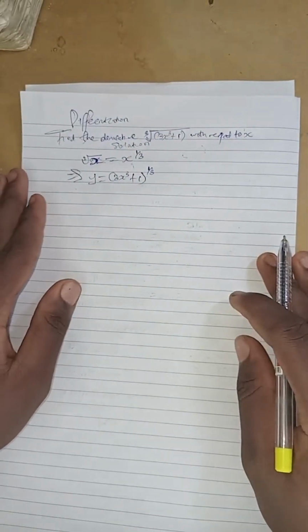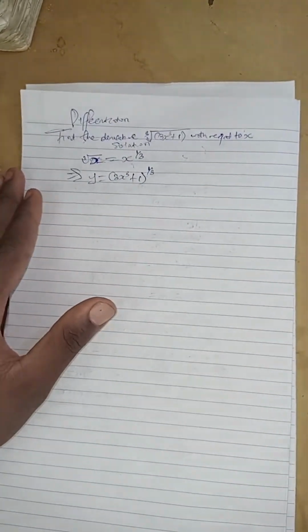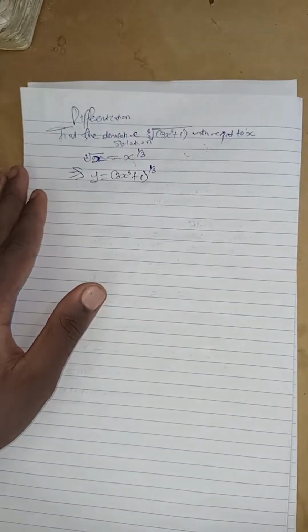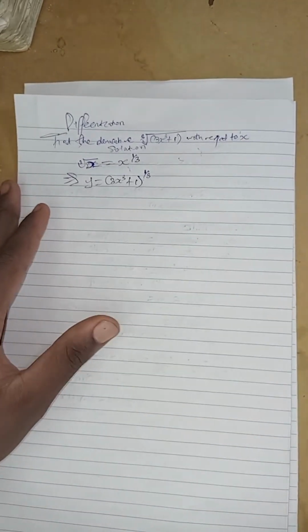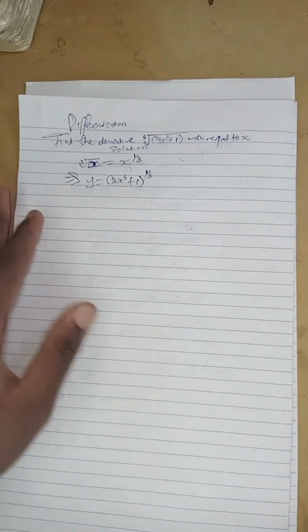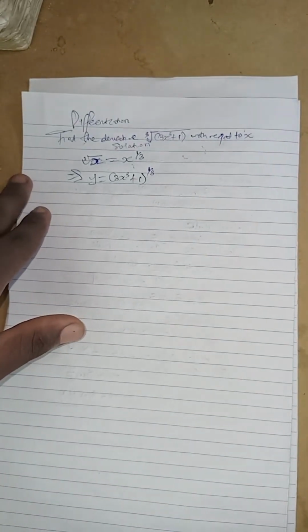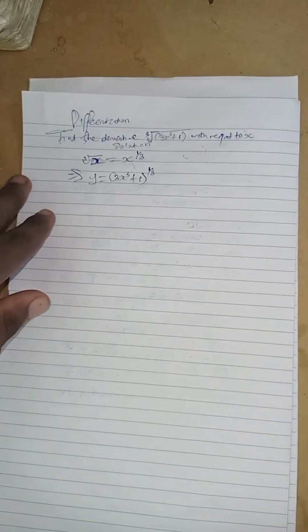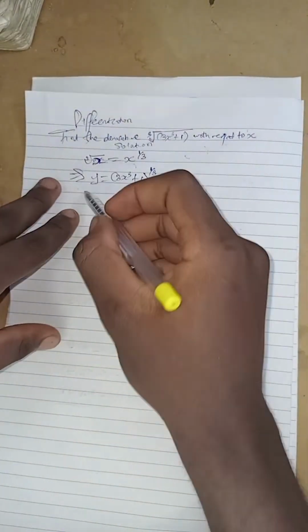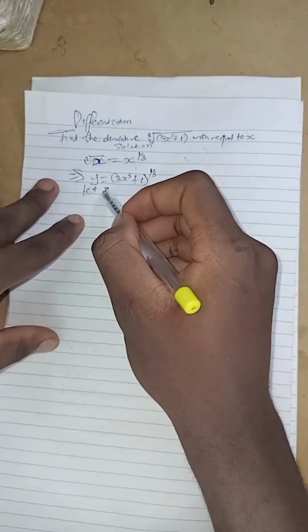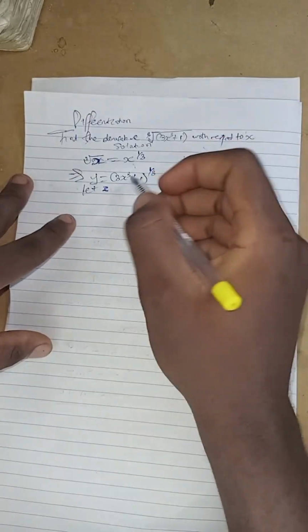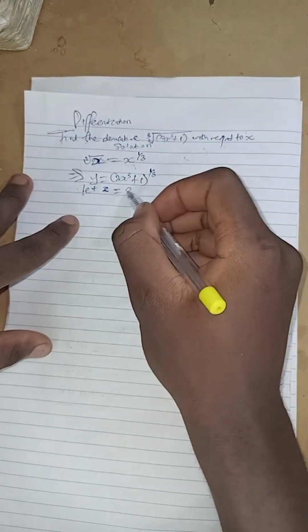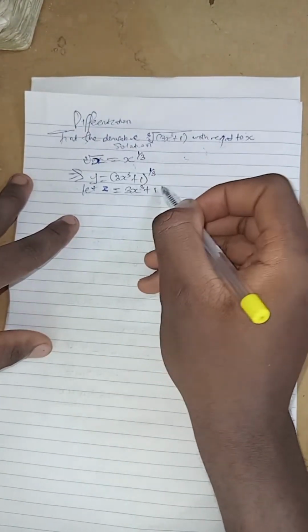So now, you cannot just start finding the derivative by using either the formula or the first principle. What you do here, first of all, is you apply the chain rule. Let z, because z is a dummy variable, you can replace it with any alphabet, but we use z. Say let z be equal to 3x cubed plus 1.